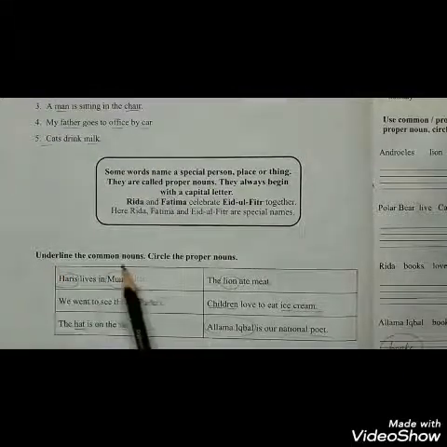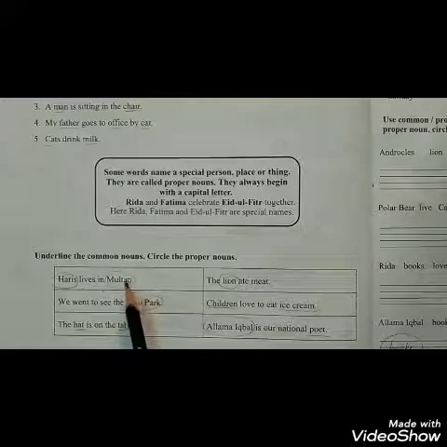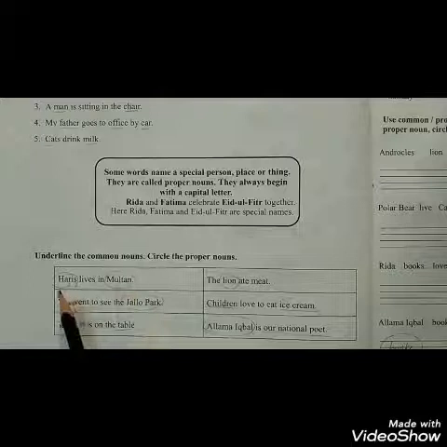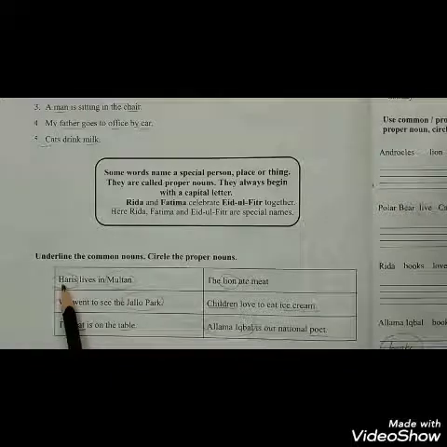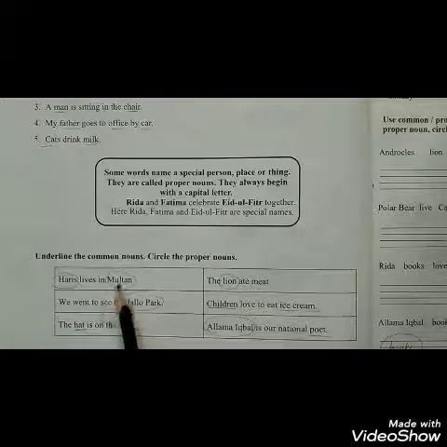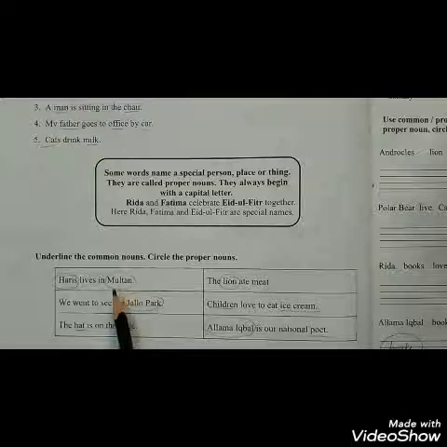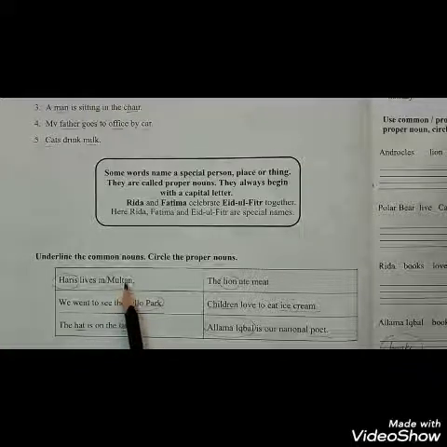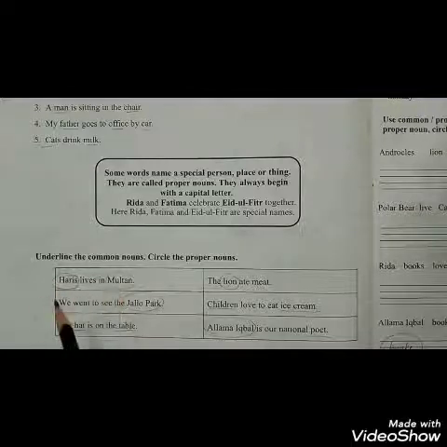Next, underline the common nouns, circle the proper nouns. Now you will understand better by doing this activity. Read the first sentence: Haris lives in Multan. You can see that Haris is a name given to a person, so Haris is the proper noun. Circle it. And Multan is a special name for a place. It is a city name, and all city names are proper nouns, so we will circle it. And one more thing, you can see that both words begin with a capital letter.